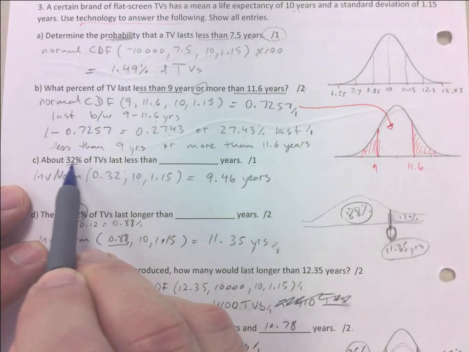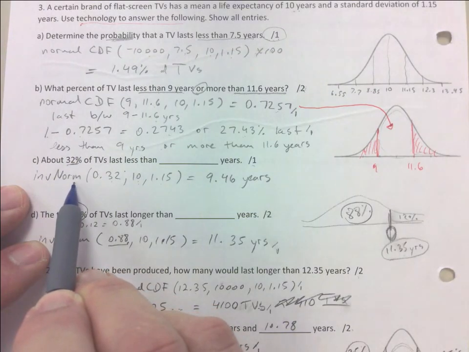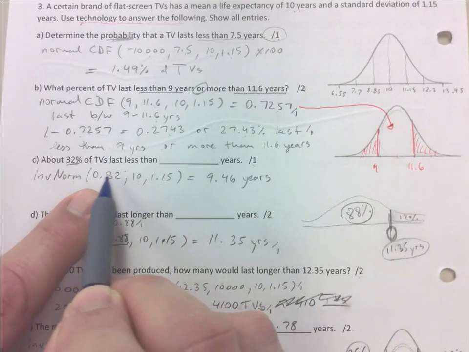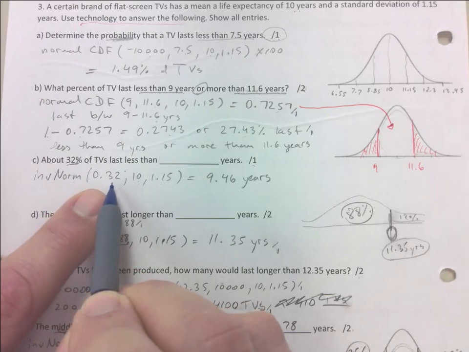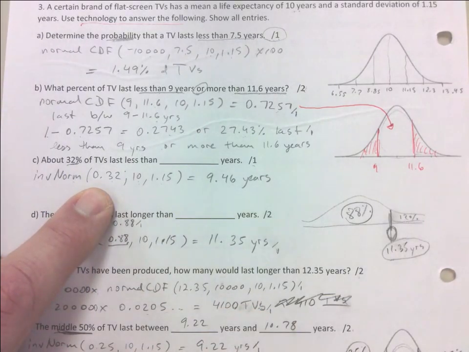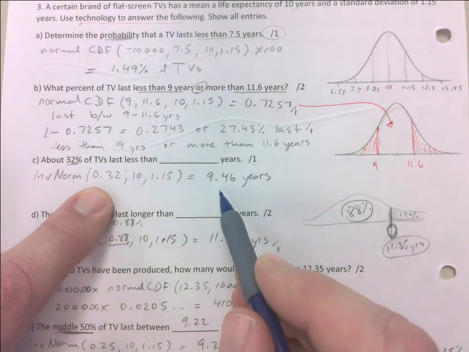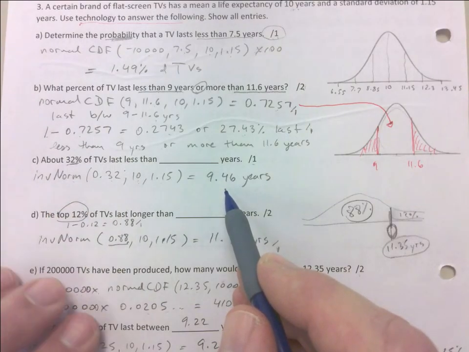About 32% of TVs last less than this many years, right? So I give you a percent, you want inverse norm, and it says last less than this many years. So the 32% indicates that it is to the left of the value we're interested in, and so that's 9.46 years if you did that correctly.